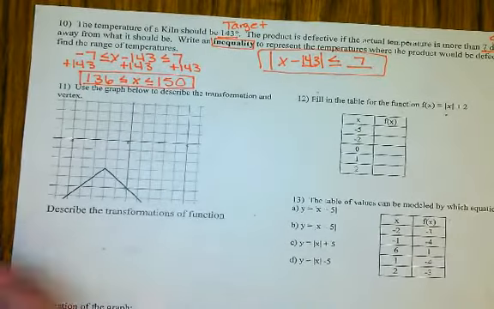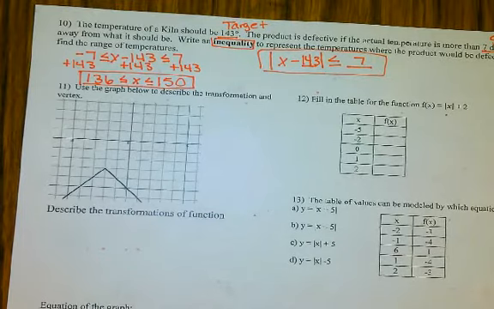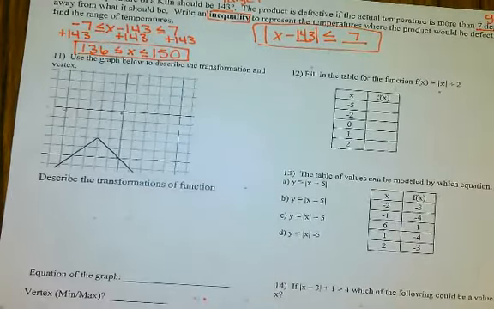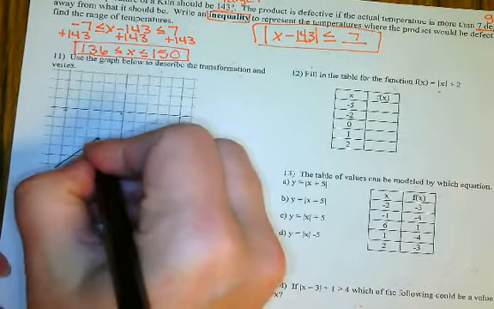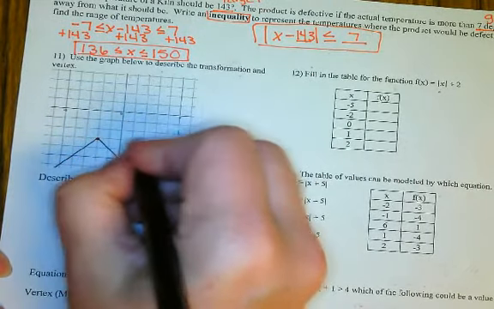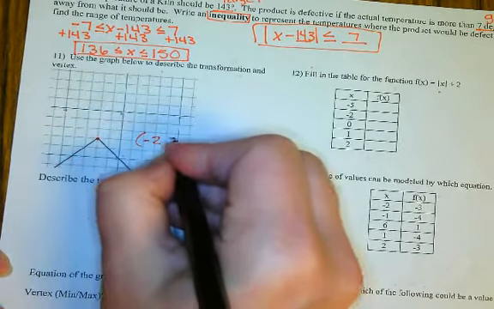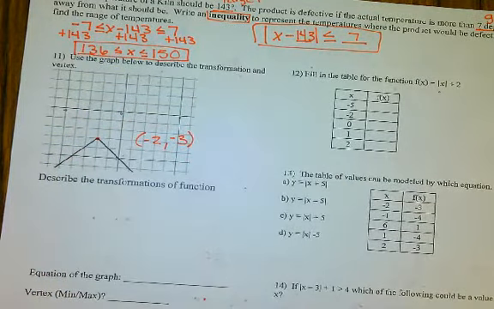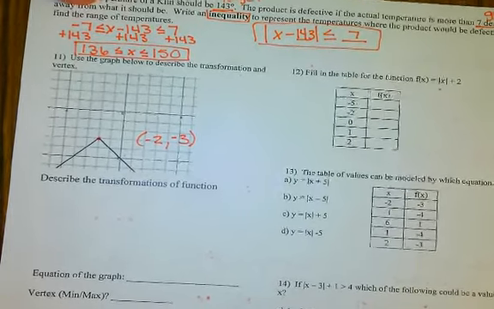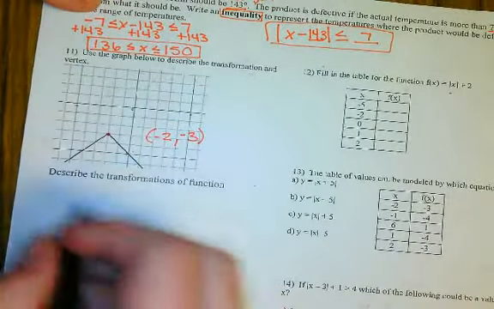All right, on this one here, it says use the graph below to describe the transformation and vertex. So on this one, I gotta find my vertex first. It looks to be located at -2 and -3, so that's my vertex. All right, so I think they want me, I guess, this is for this whole problem. All right, so I'm going to describe the transformations.